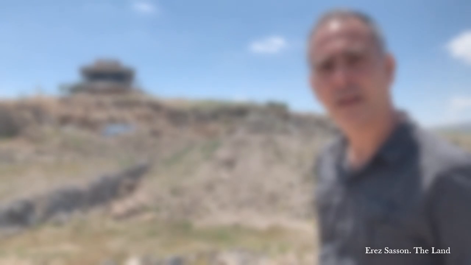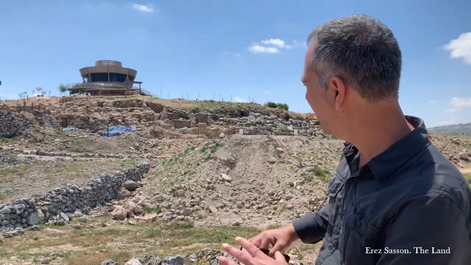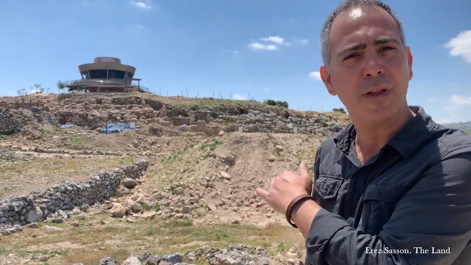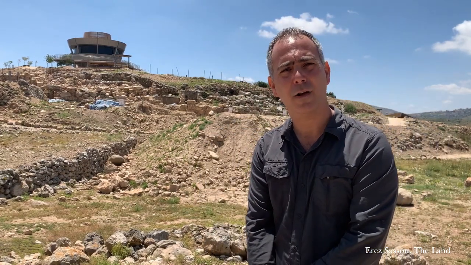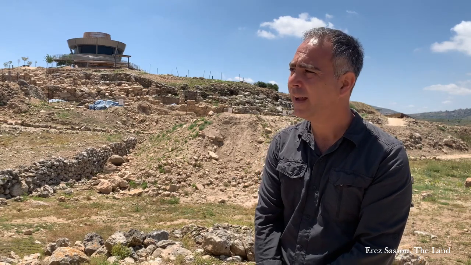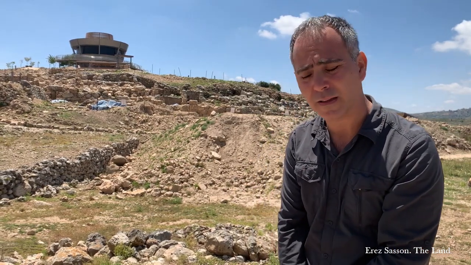Here, family, is a good example of a tel, just as I described it before. The hill is archaeology built from layers from different periods of time. In 1838, a man called Edward Robinson wandered around this land, and he came upon a spring called Spring Shiloh. And he told himself this could be the place.